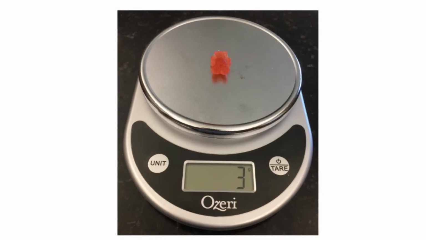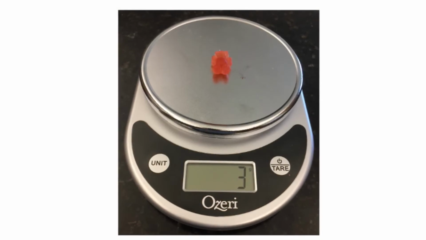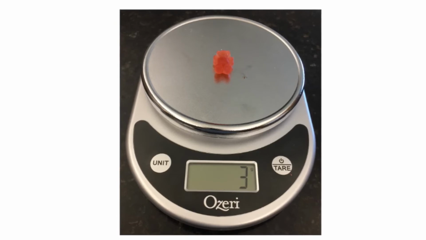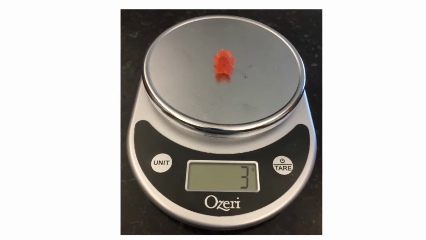Next, let's measure the weight of our gummy bear, and here it is on the digital scale. And it weighs 3 grams. So pause the video if you need to write 3 grams under weight for day 1.